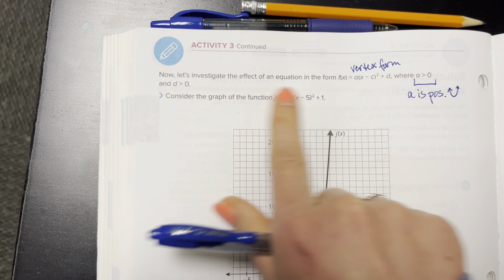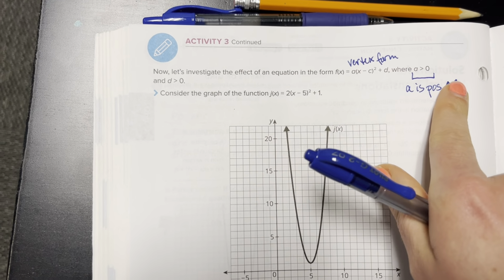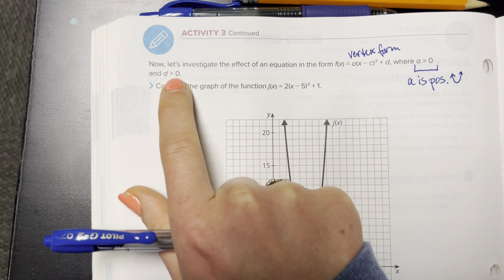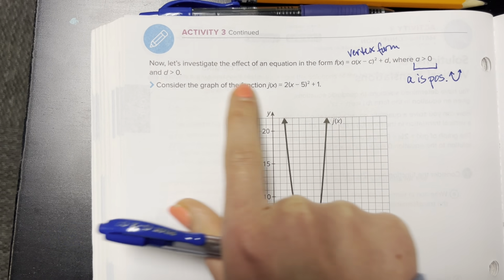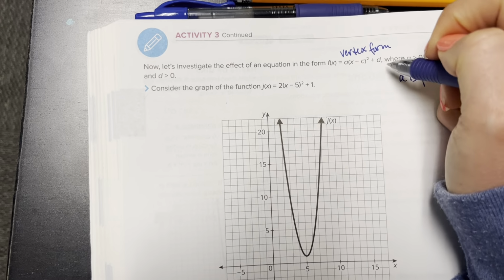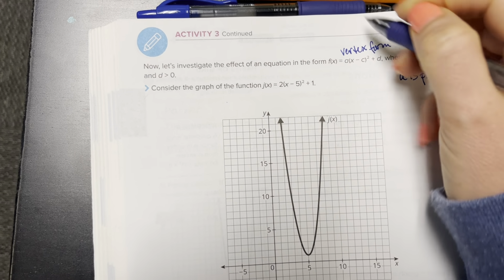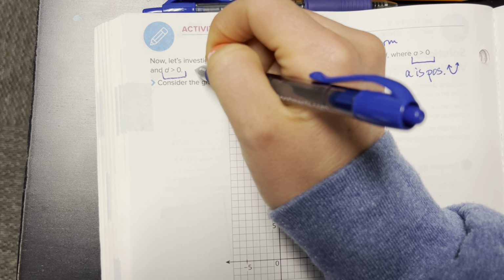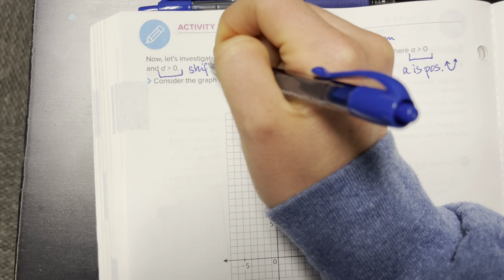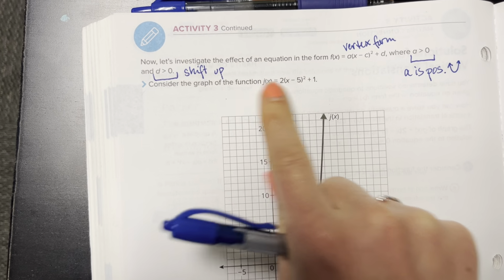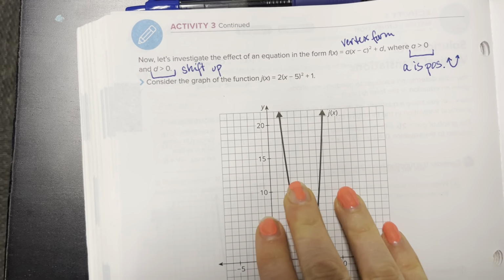So wait a minute. If A being positive makes it upward facing, what does D being positive mean? Because if D is greater than 0, it's positive, and that's that number. So what happens when you're plus a positive number? Well, my goodness, it means you go up. So in this case, we're talking specifically about parabolas that are upward facing that go up.